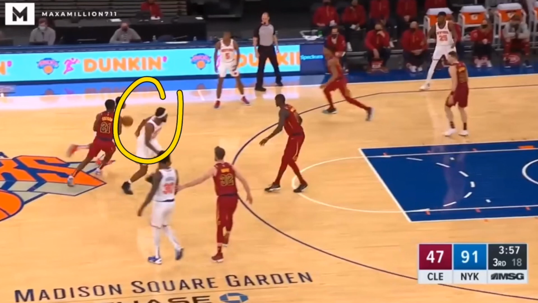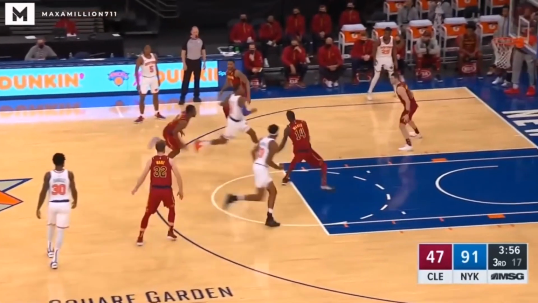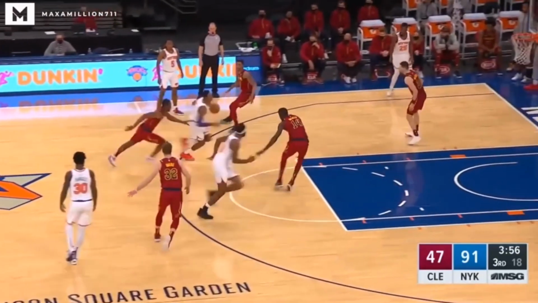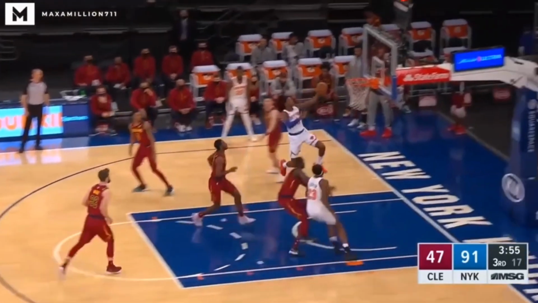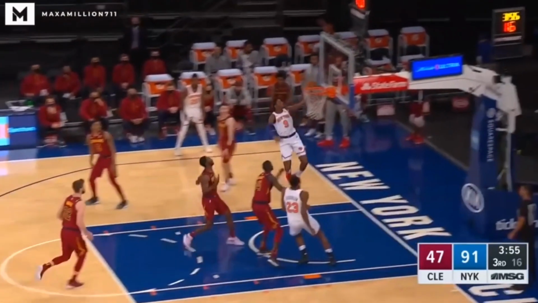He is now in a 2-on-1 situation against not a great screen and roll defender, and then he's able to attack that player, which then, foot speed-wise, that defender's not able to keep up with RJ Barrett, and RJ Barrett's able to fly by him and finish with a left-handed layup.